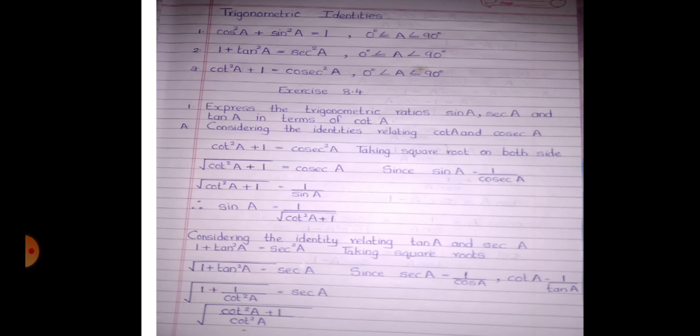Then the second identity: 1 plus tan square A is equal to sec square A. Here the measure of the angle should lie between 0 degree and 90 degree. That is, the condition is 0 degree less than or equal to A less than 90 degree.